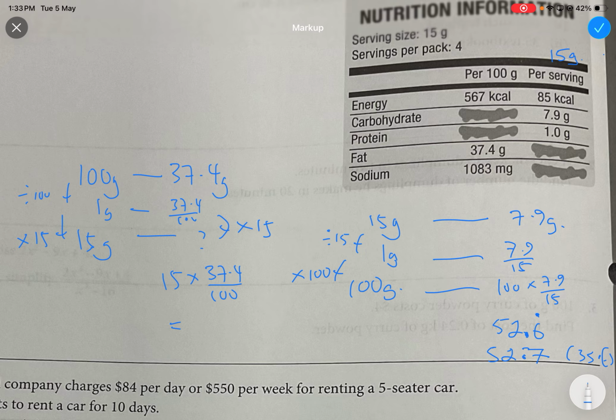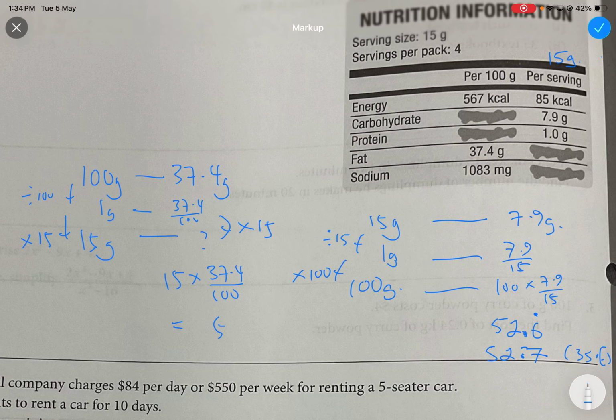Do I look like the answer sheet to you? 5.61.